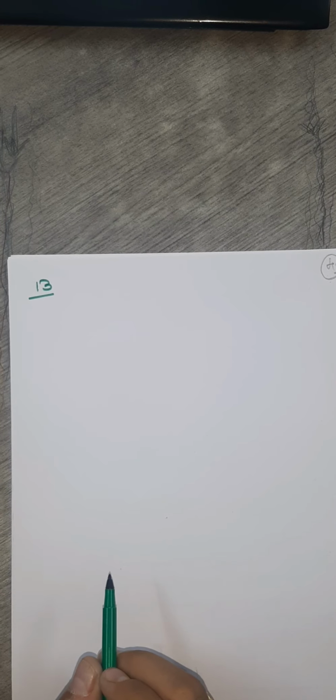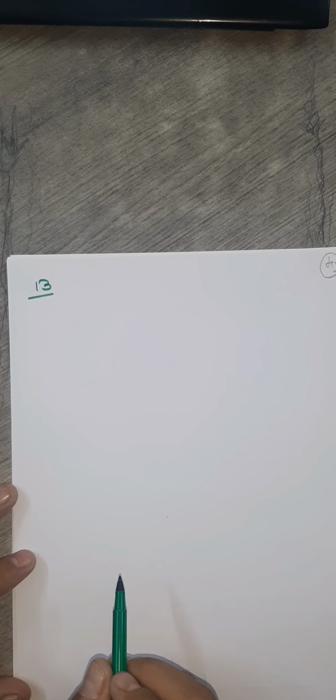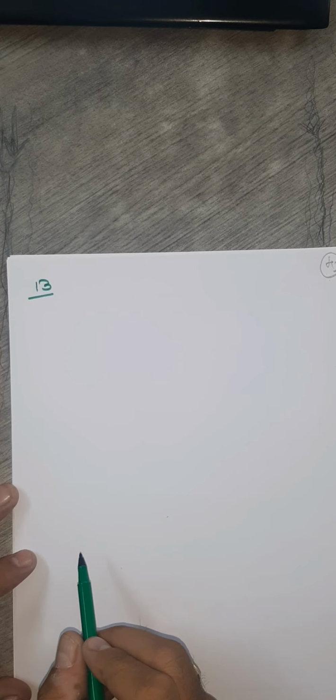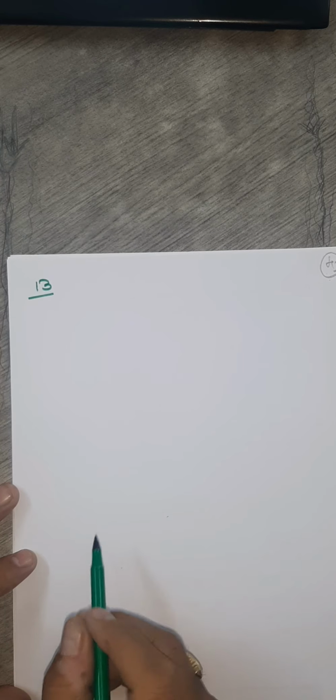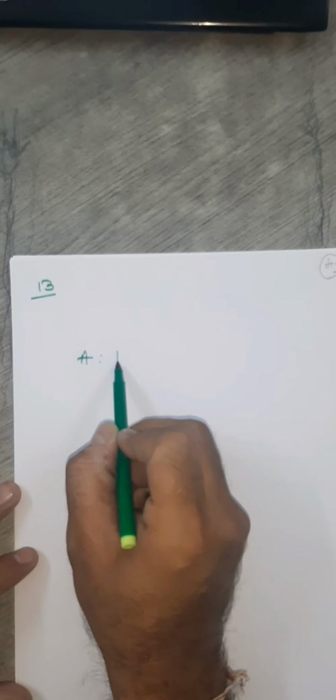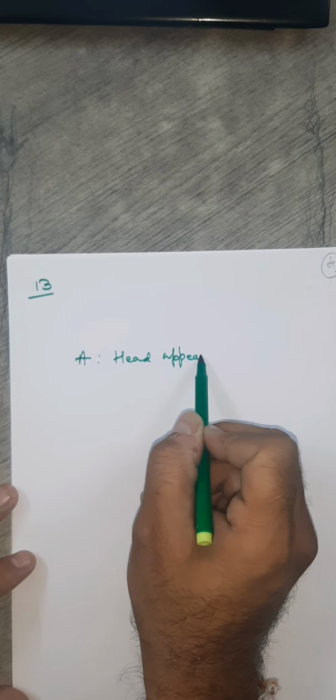For the 13th MCQ, let's read the question. Probability that A speaks truth is 4 by 5. A coin is tossed. A reports that a head appears. So that event has occurred. So what is event A here? That is, head appears. That is event A.